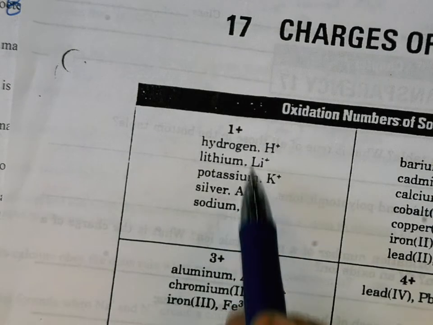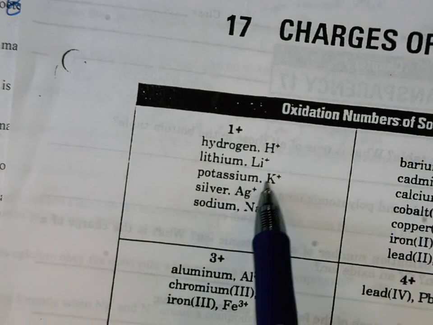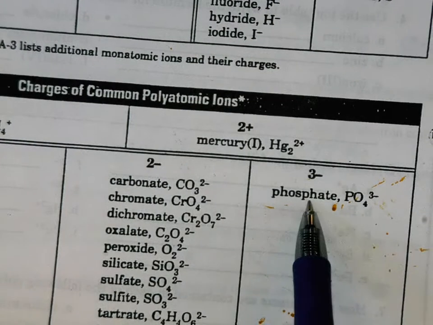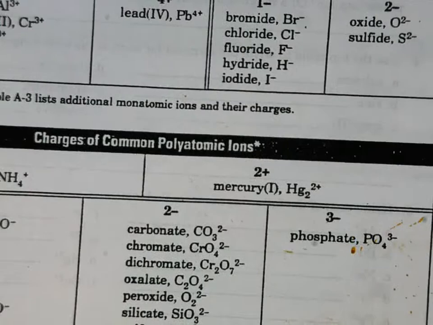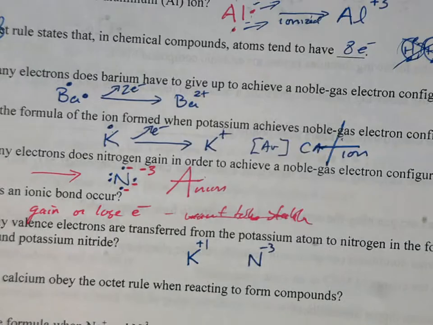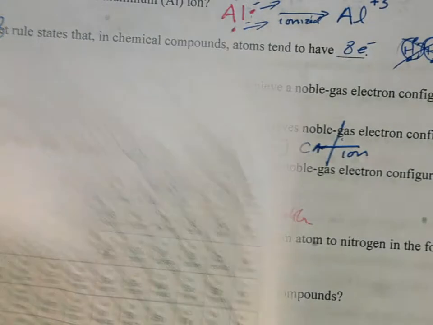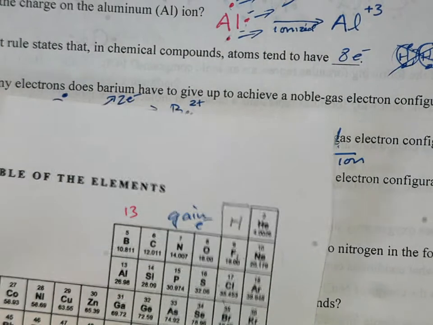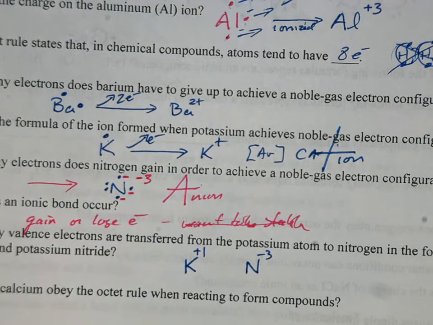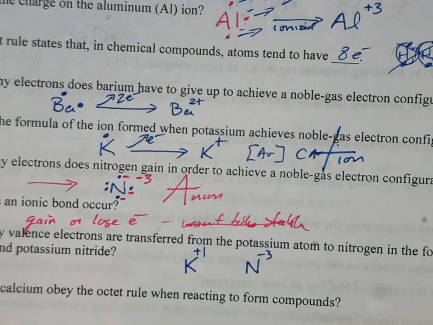You can also double-check those on your chart of ions. Now, potassium's not on here. Oh, there it is, yes, potassium is there. I take that back. And then nitrogen. On this particular chart, I don't think we have nitrogen for the -3, but it should make sense to you because it's got to gain those 3 electrons to become a stable anion.